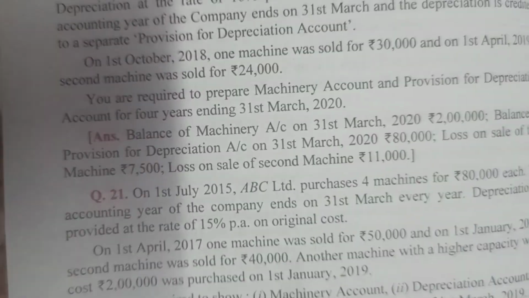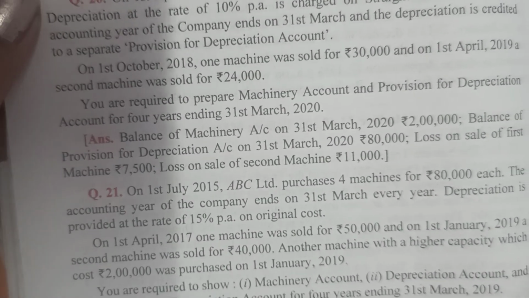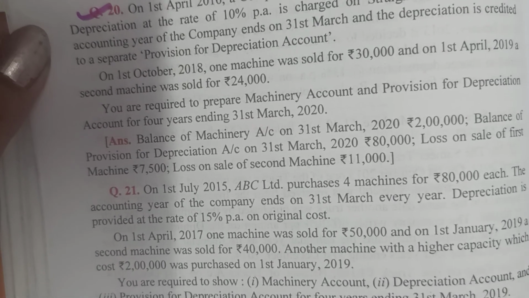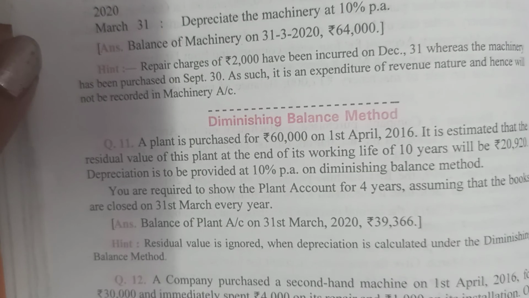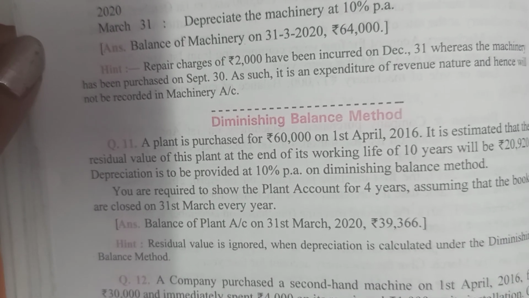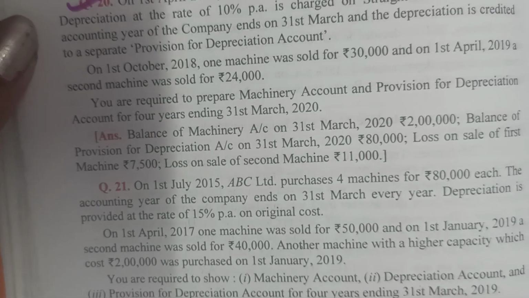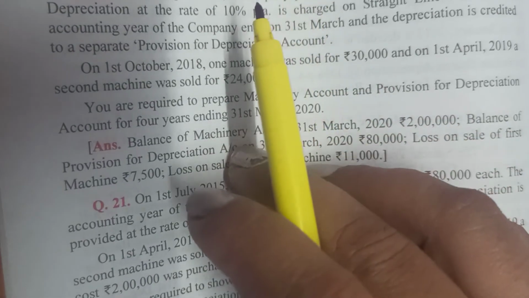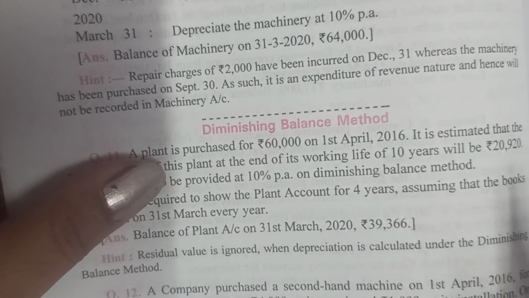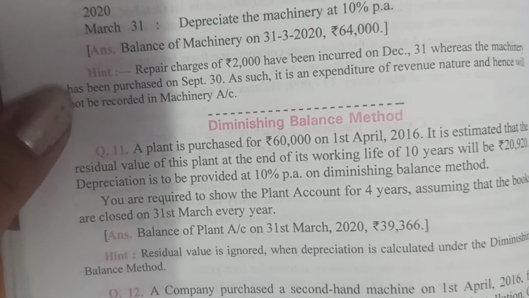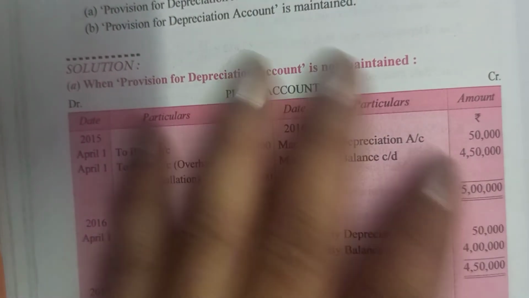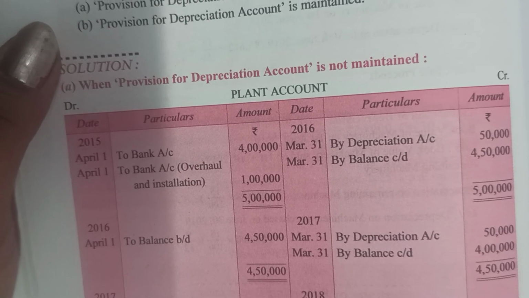I'll tell you which questions to be done. Question number 16, 17, 18, 19 and 20 of your textbook are your homework, which I will check in the next class. We will proceed with the next questions after checking these questions.